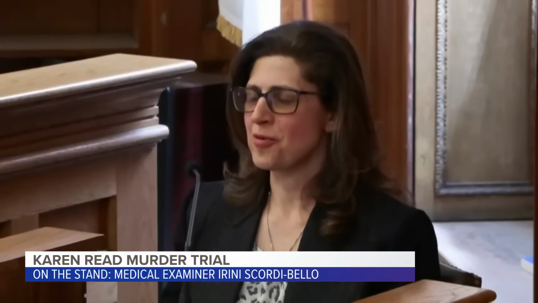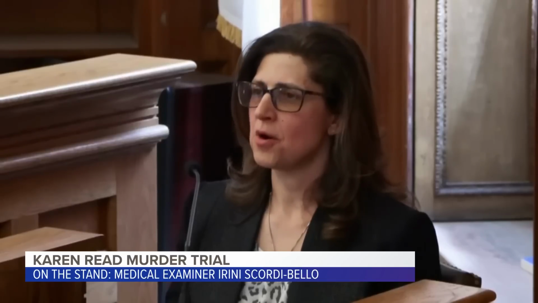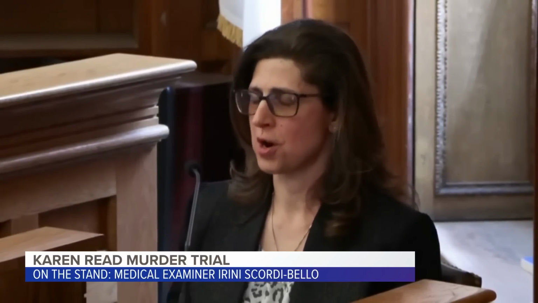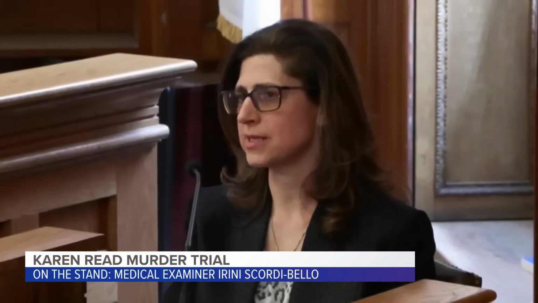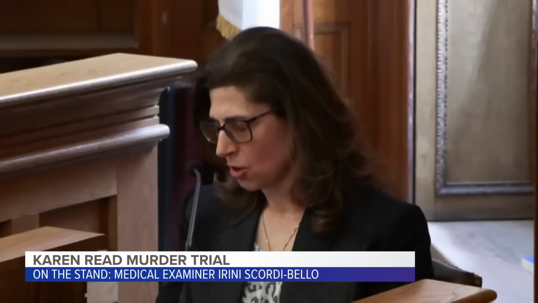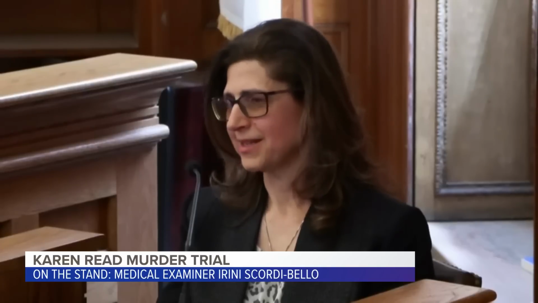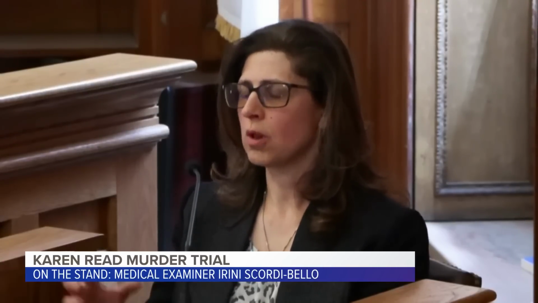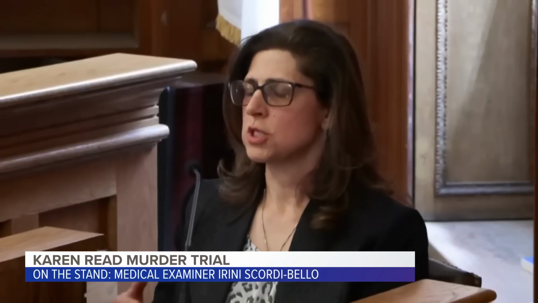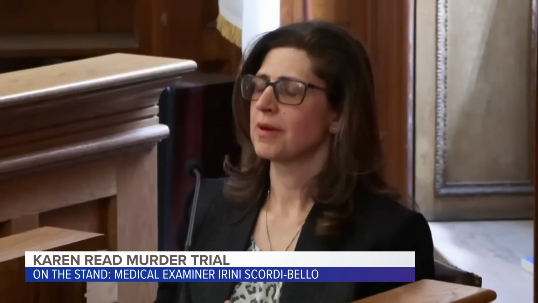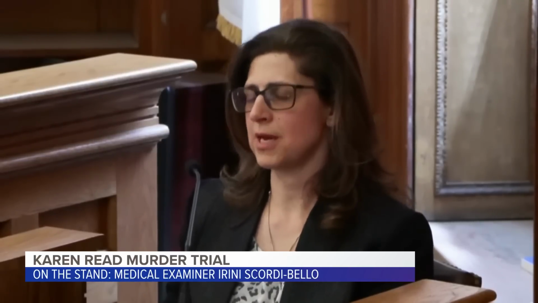That's not how it works. I don't come up with hypothetical scenarios on how those injuries occur. I try to state the injuries, describe the injuries, state the cause of death and why that person died. And then I use all kinds of other investigative information that is provided to me to determine if I have enough to make a determination on the manner.